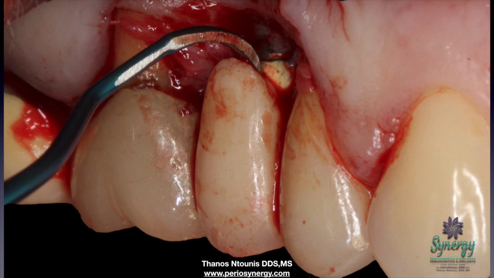A point that I'd like to make about my flap design: this flap design is a full-split flap. It has a full thickness portion on the very top, as well as a split thickness portion as we move further up. The reason for that is I always like to retain the privilege of introducing connective tissue grafts or other types of grafts that need the split thickness bed.